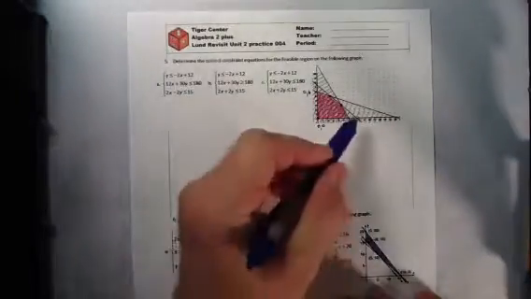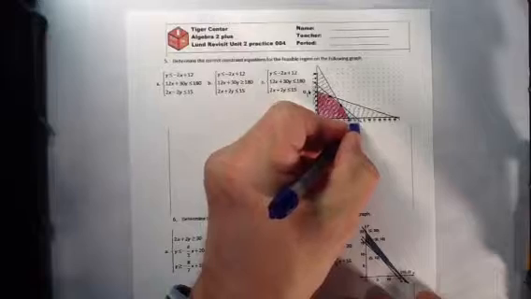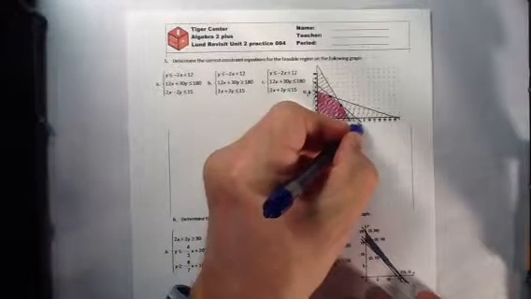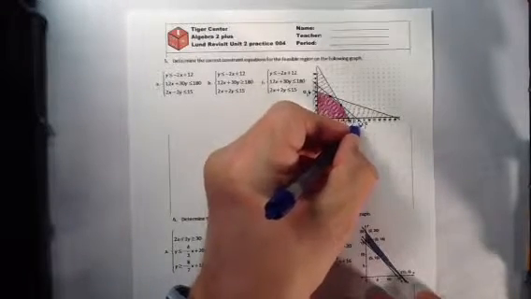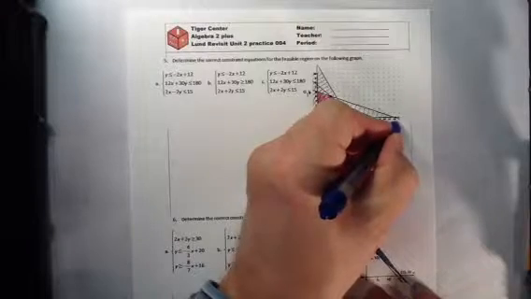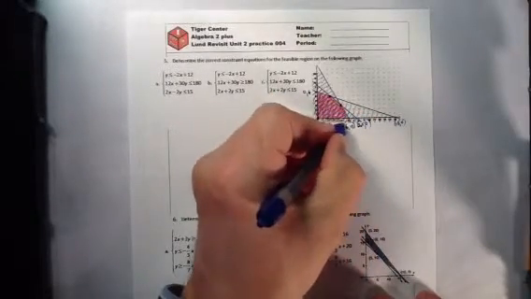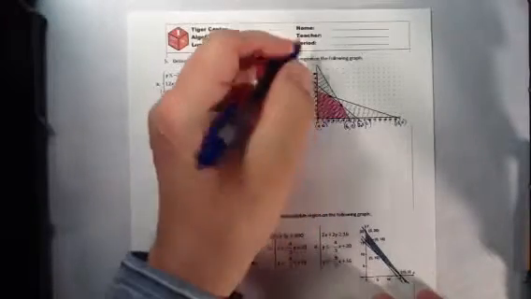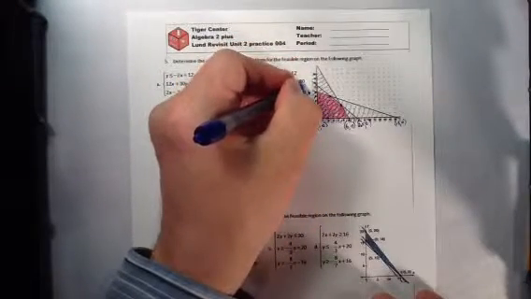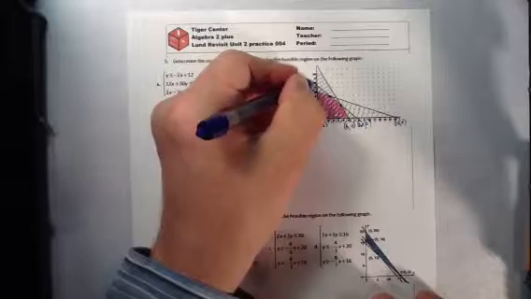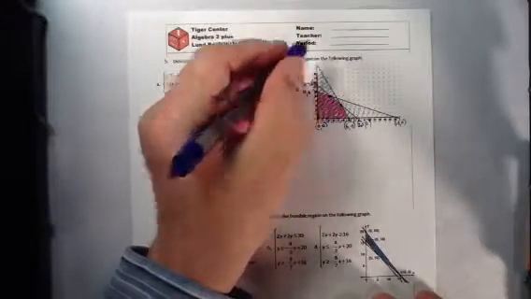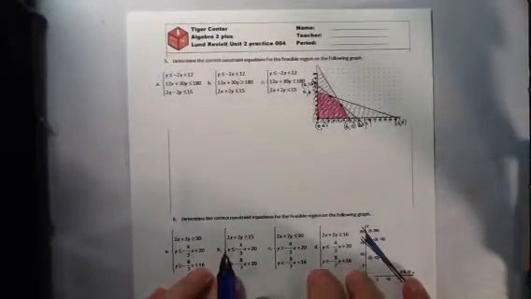The intercepts are really obvious here. 7.5, 0. This is going to be 15, 0. In most cases, finding the intercepts is a good starting point. And this one's actually off the chart there.